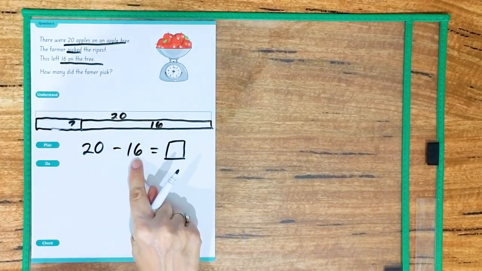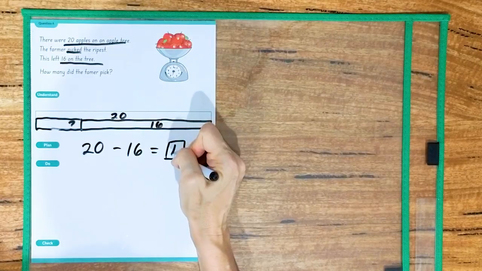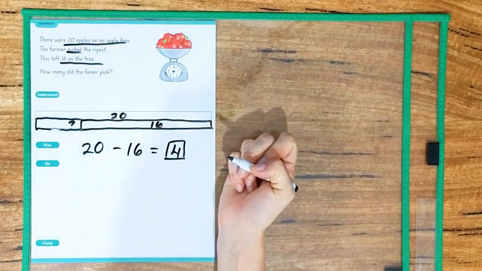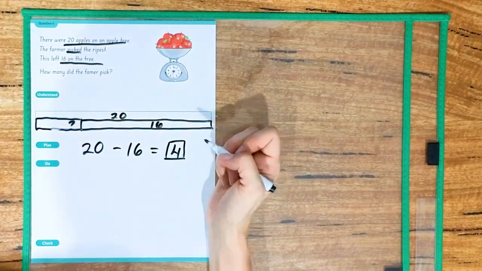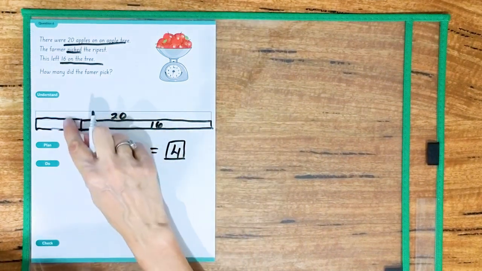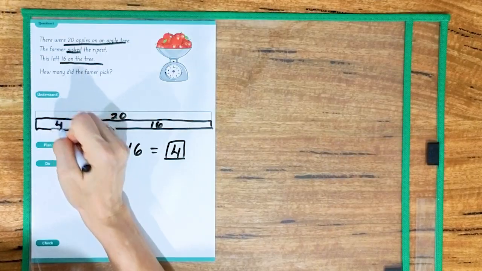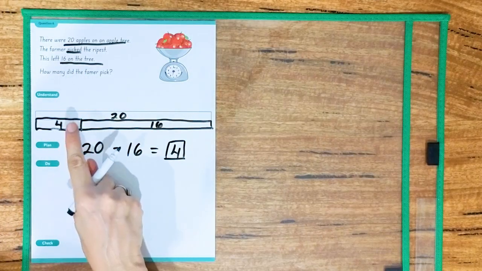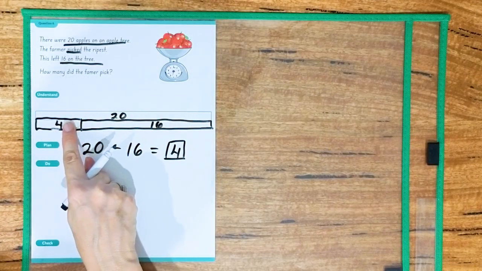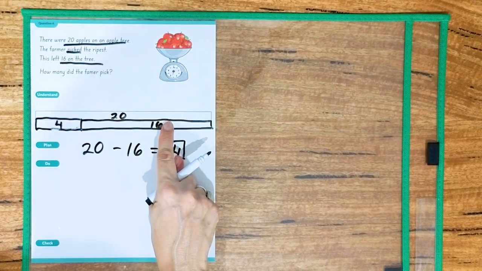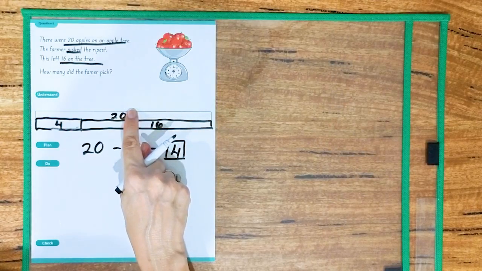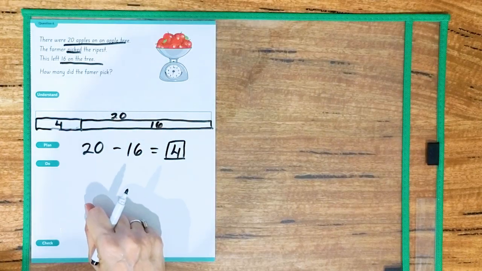20 subtract 16 equals 4. The farmer picked 4 apples. To check my maths, I'm going to put the 4 into the diagram and check with a different plan. A part of 4, add a part of 16 equals the whole of 20. So I know my maths is correct.